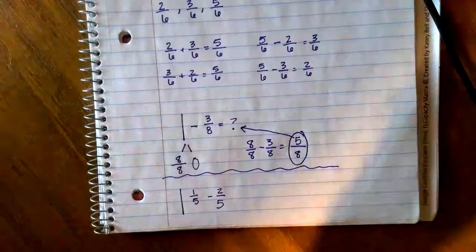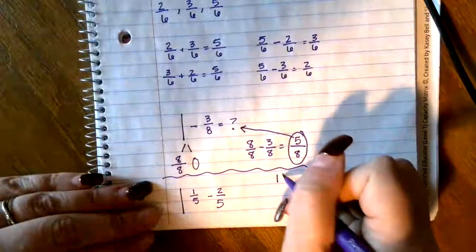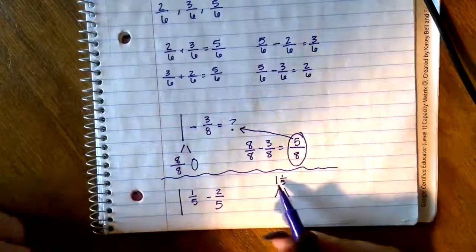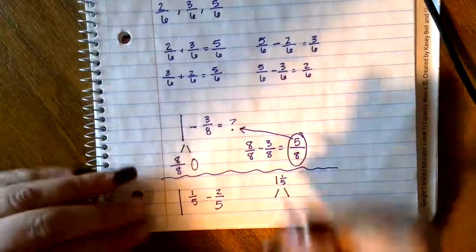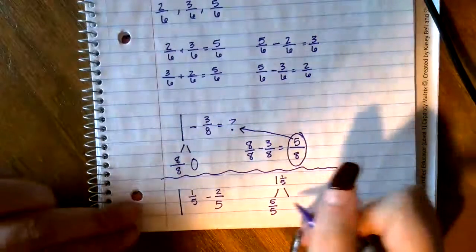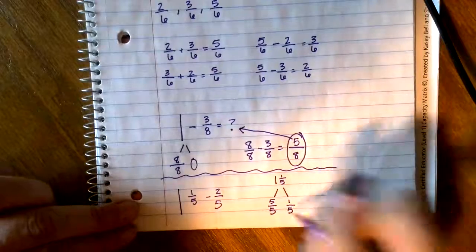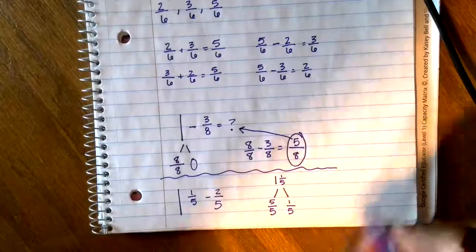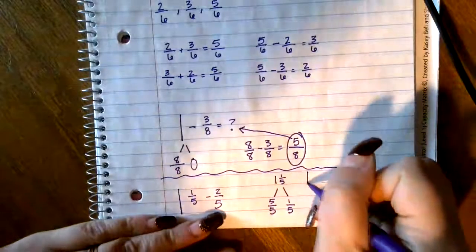Okay, so for this one, we can again use a number bond to help us. So we can write our 1 and 1/5 and do a number bond. So remember, a whole is how many fifths? There are 5 fifths in a whole. And then we have this 1/5 remaining. So then we can go ahead and add these numbers together or draw a tape diagram.